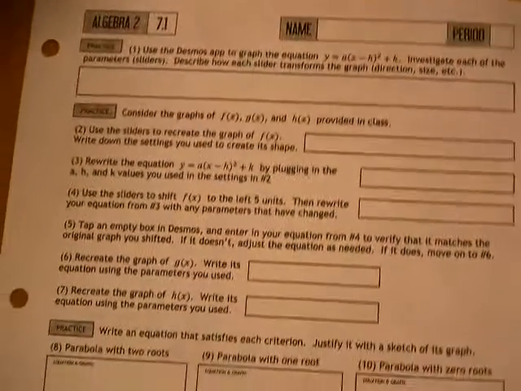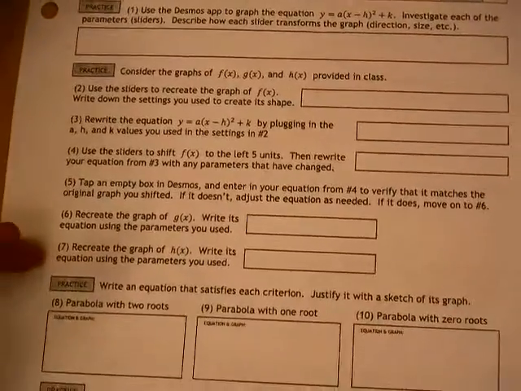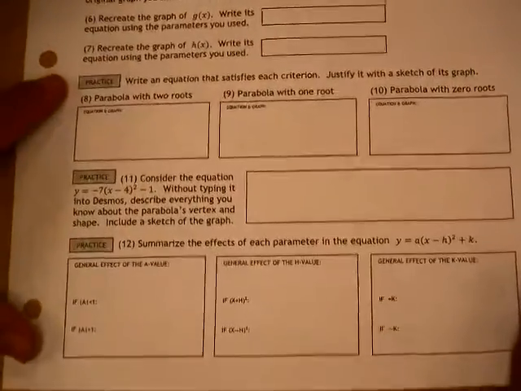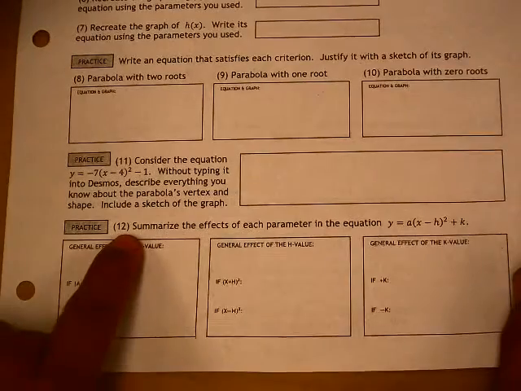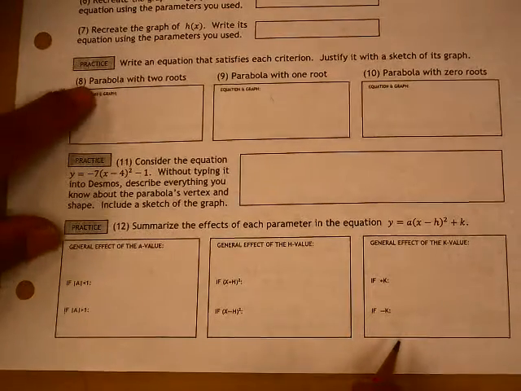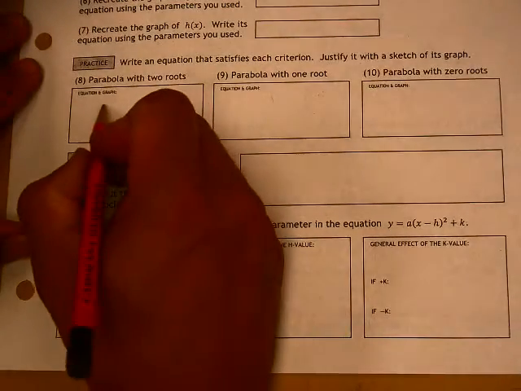Worksheet 7.1. These questions are for the bottom half of the front page. In other words, questions 8 through 12. So we want a parabola with two roots.